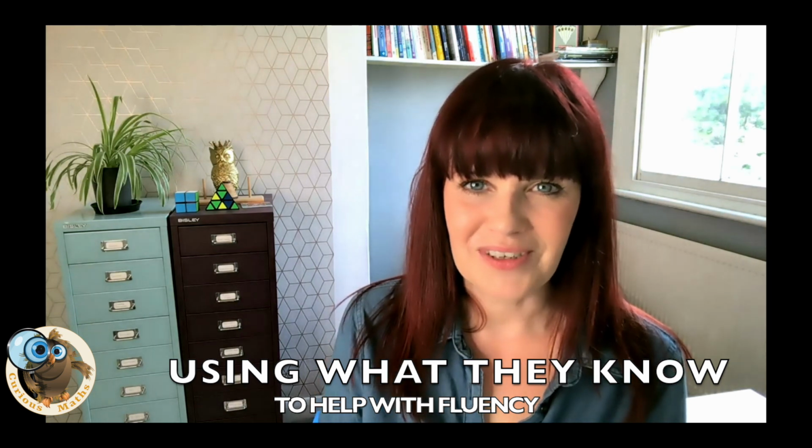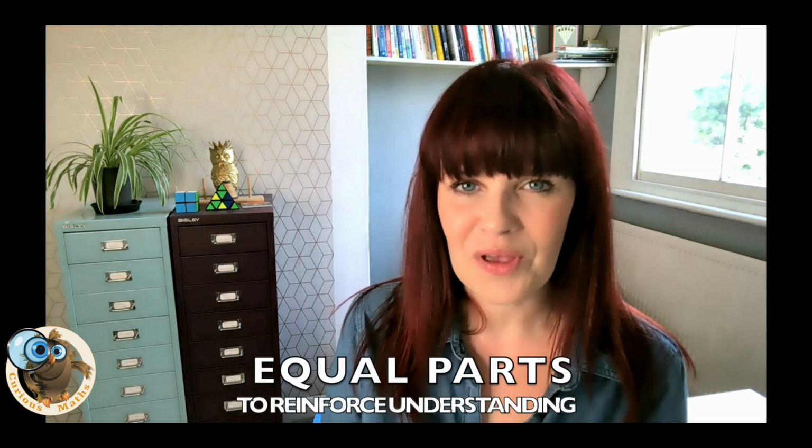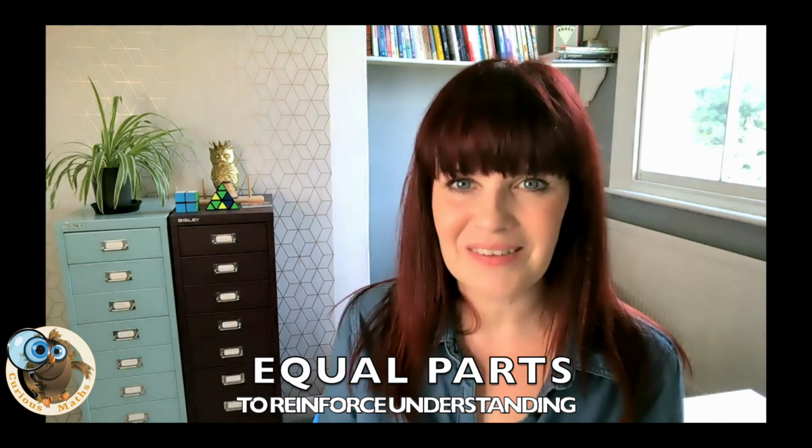It's really quite important to try and make sure that children use, particularly for this maths idea, equal size parts when they're looking at the whole. 1/3 needs to be the same size as the next third. That's really important.